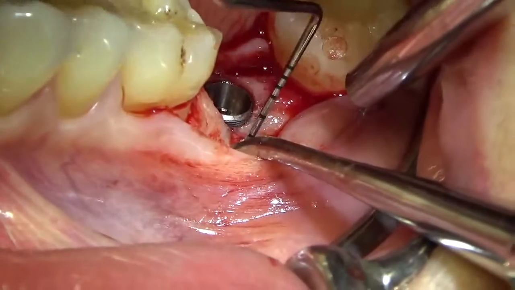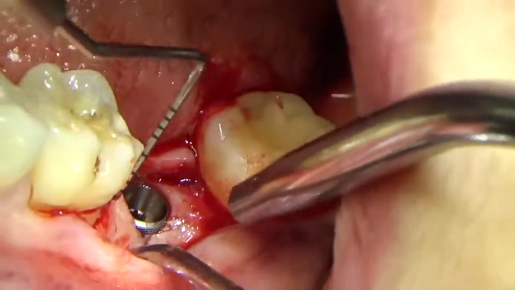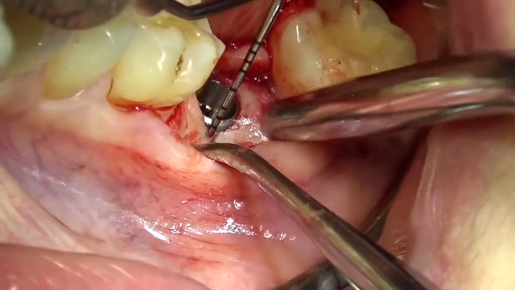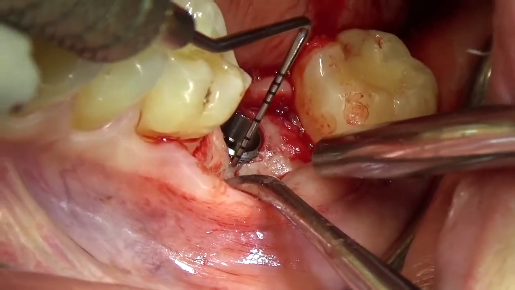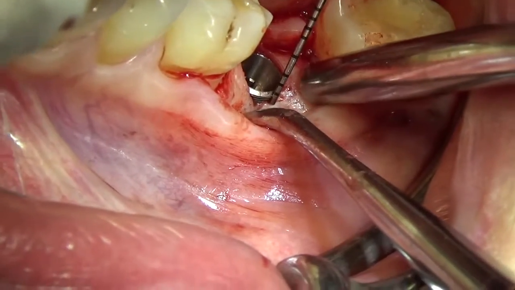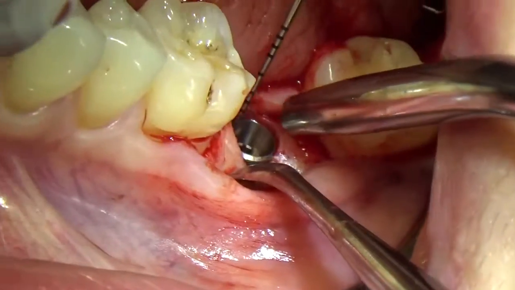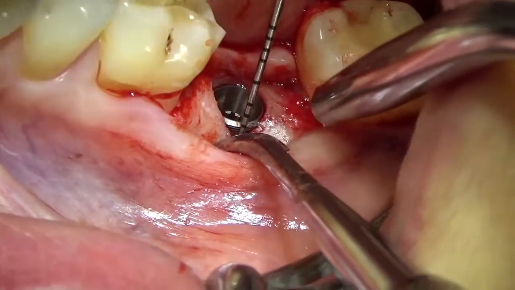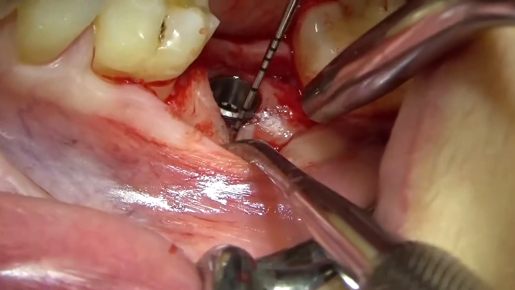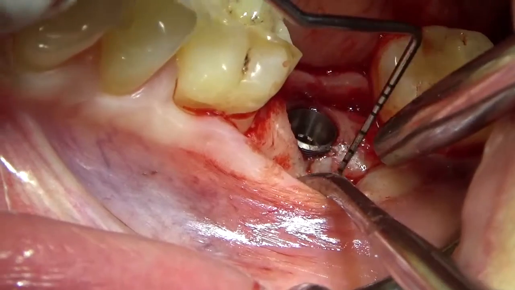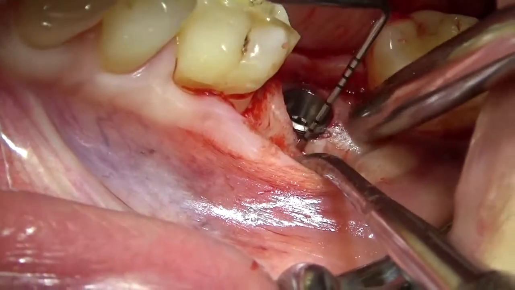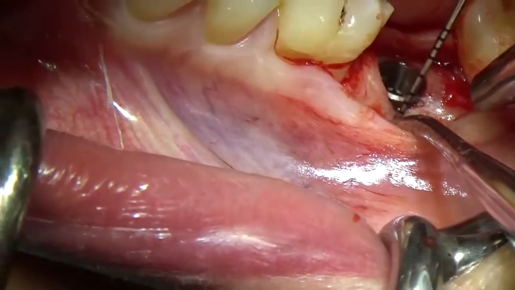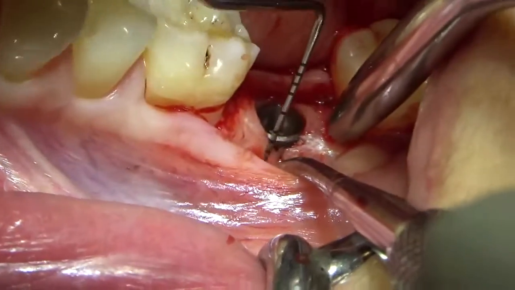Well, I noticed a couple of things. One, yes, we do have a dehiscence. Pretty small, 1 to 2 millimeter dehiscence. If we look, it is countersunk. It is countersunk. And I can tell how thin this bone is as we go a little bit more to the apical. So that's exactly what we're seeing in the CBCT.